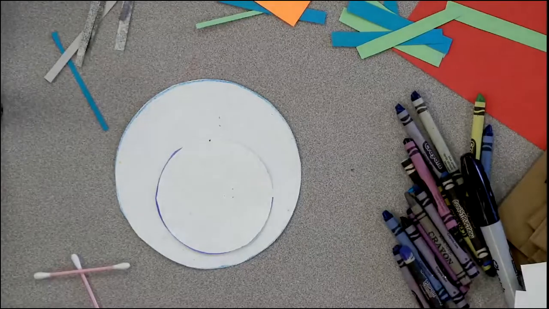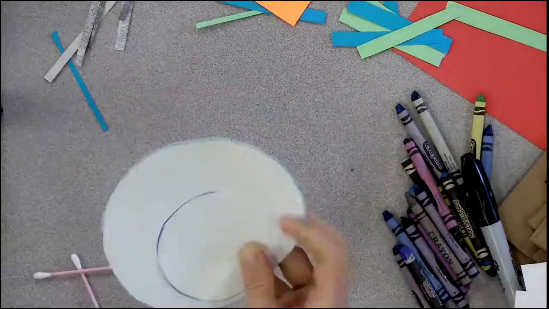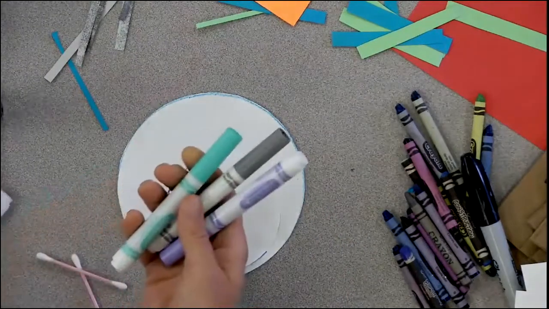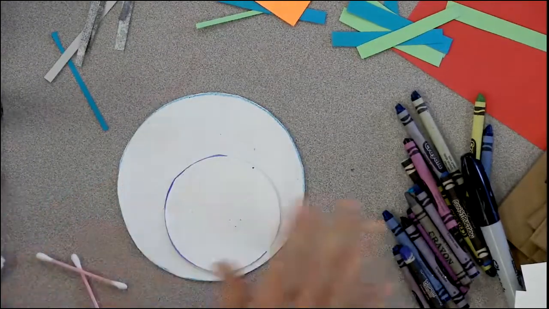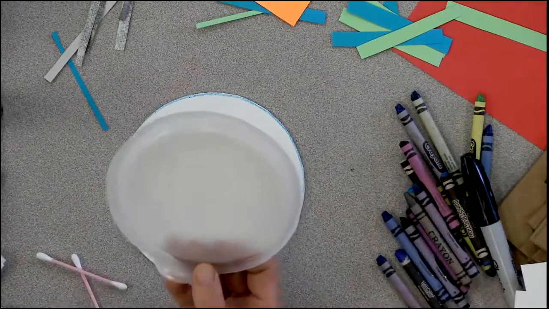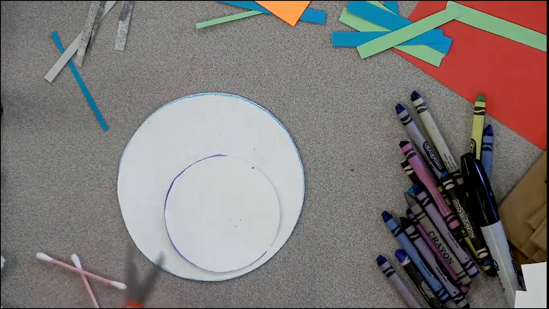So what you're going to need is a variety of materials. I have some stronger paper here. I have some Crayola markers. I have some crayons. I have a Sharpie, and I have some round things to trace around. And of course, I have my trusty dusty scissors.